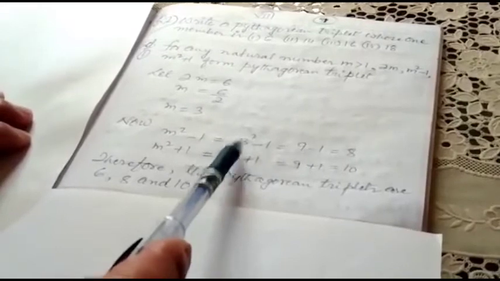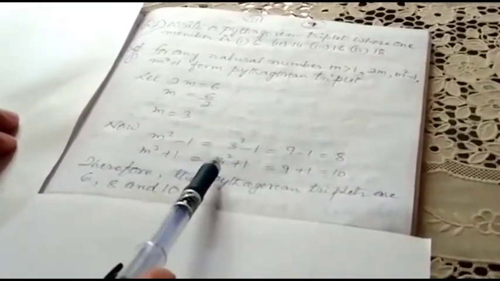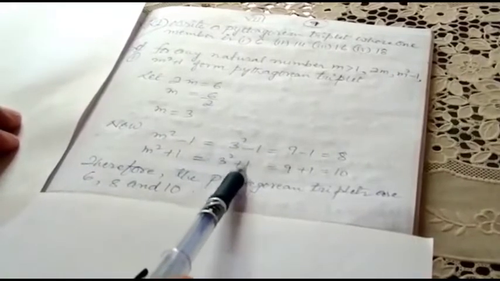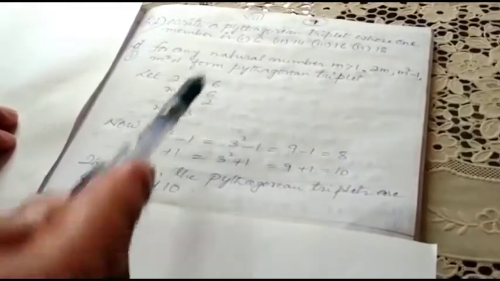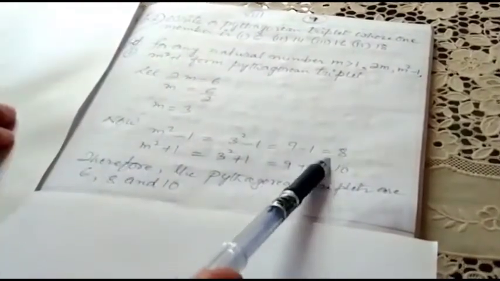What is 3 square? 3 3s are 9, minus 1, 8. m square plus 1 means 3 square, that is 3 3s are 9, plus 1, that is 10. So therefore the Pythagorean triplet is 6, which is already given in the question, next is 8 and 10.